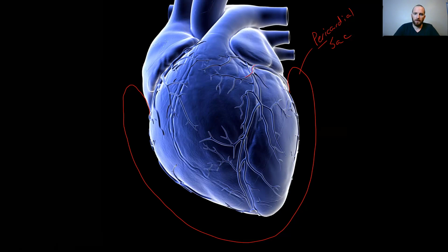So we have that pericardial sac, and then you can see all these blood vessels going along the heart. That's because the heart, just like any other tissue, needs its own blood supply. Those are coronary arteries and coronary veins. That's where we talk about somebody having a blockage in a coronary artery if they're having a heart attack, an MI.